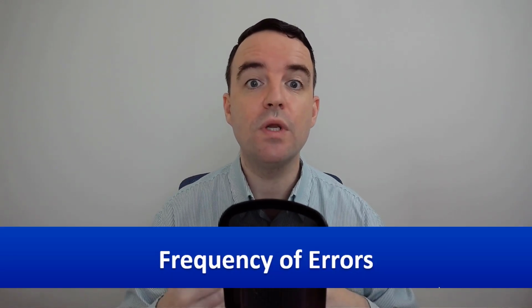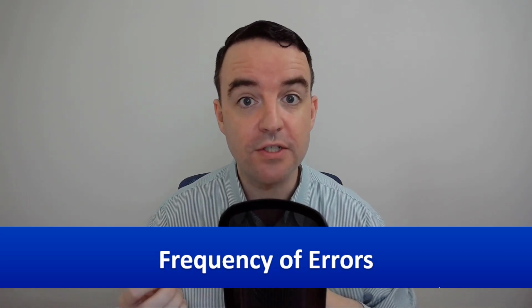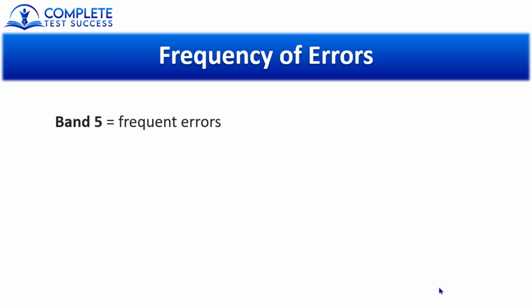Next, the examiner will look at the frequency of grammar errors in your writing. Errors in any part of grammar will be counted as a mistake here. This includes punctuation, so make sure you can use full stops, commas and capital letters before your IELTS test. So let's take a look at the number of mistakes that is considered acceptable for each of the band scores. We'll start with a band 5 because nobody really needs a band 4 or lower in their IELTS writing test.